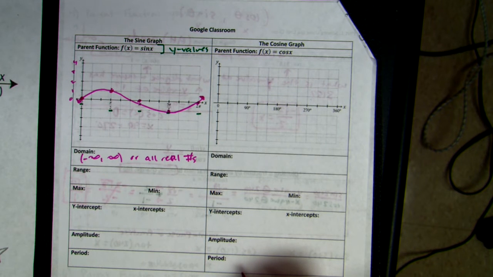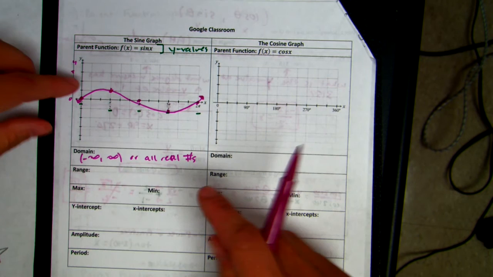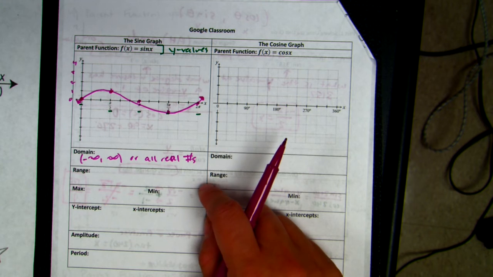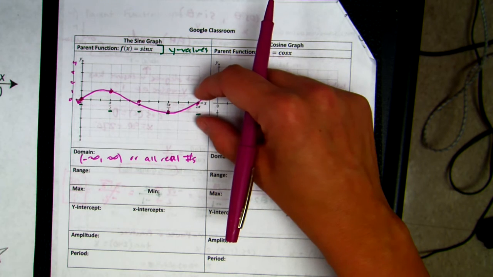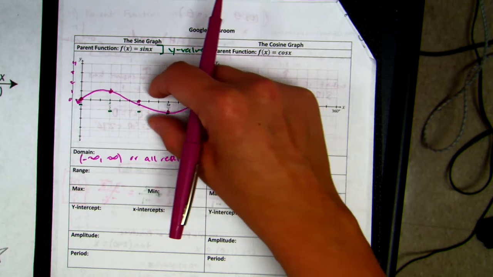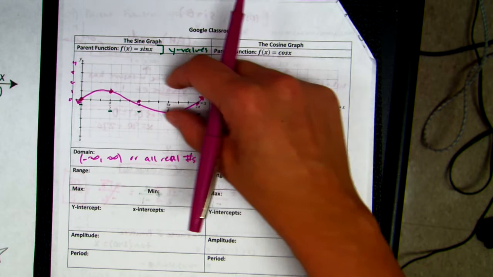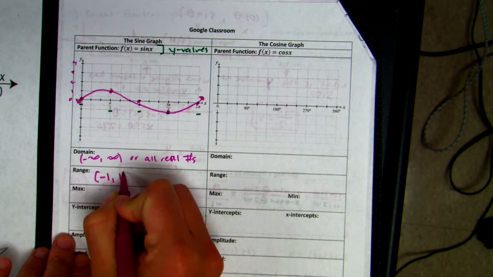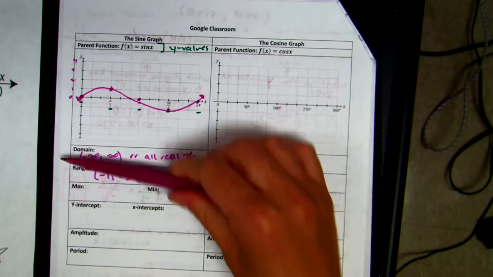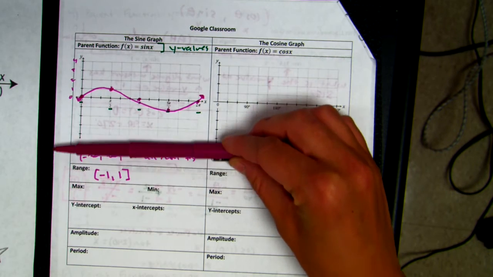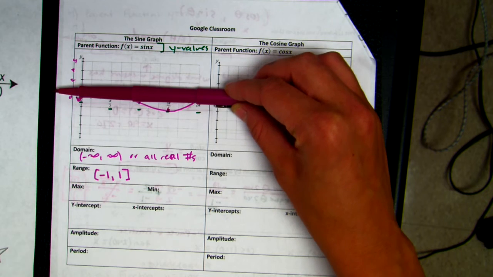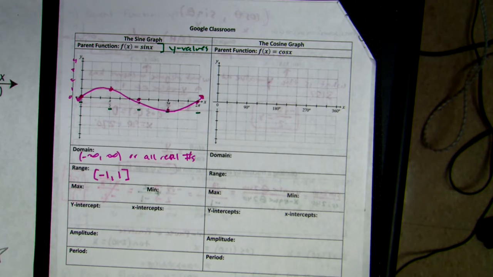The range of this function, well, I have a maximum point and a minimum point. The range of this function cannot go outside of those. Range is y values. My function fits within this interval of y values. So my range is going to be from negative 1 to positive 1. If I put a pen or a piece of paper, the first y value that I hit when moving up the function is negative 1. The last y value on my graph is at positive 1.